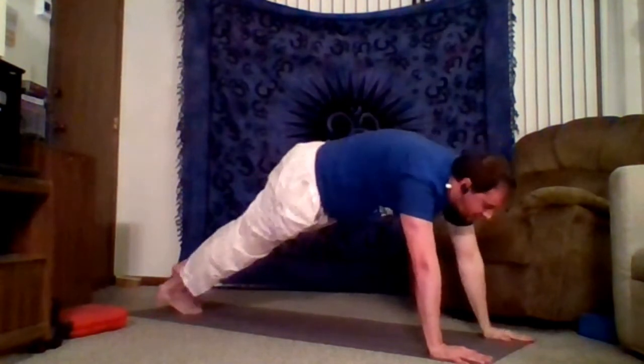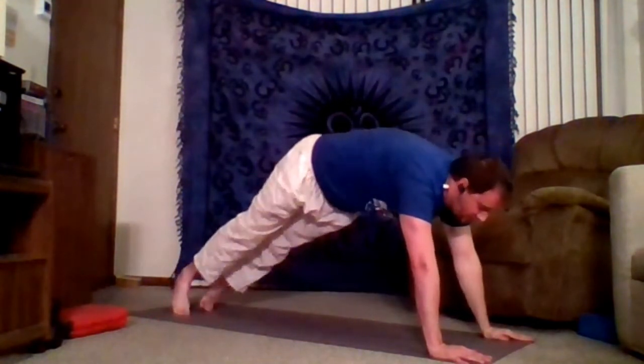Return now to plank. Shift the heels to the left. Right arm lifts. Same variation as you took on the first side. Don't move to an easier variation just because we're holding a little bit longer. Eyes closed. Right arm reaches.